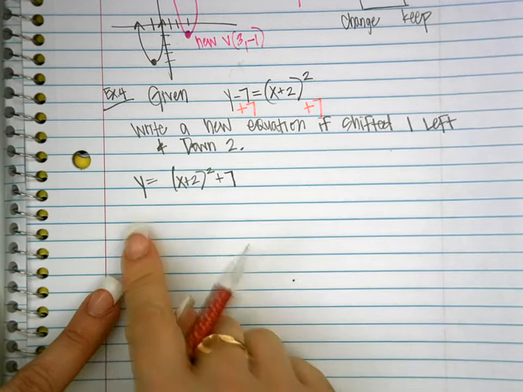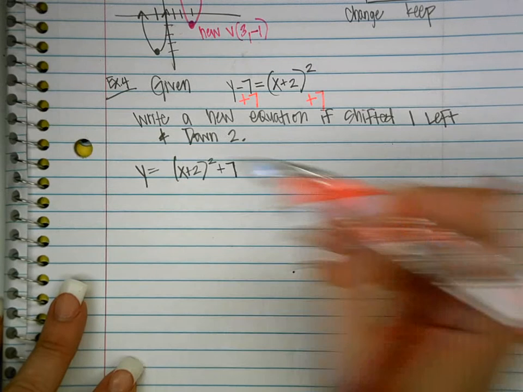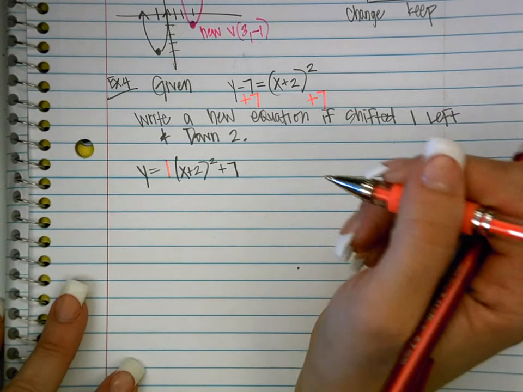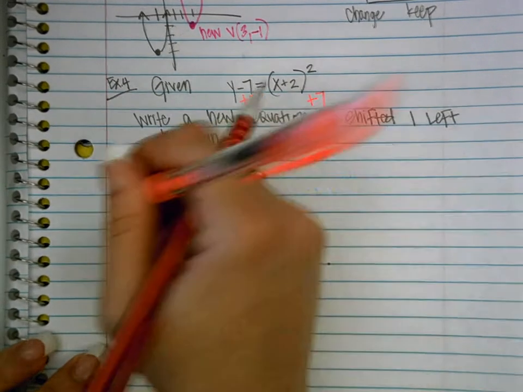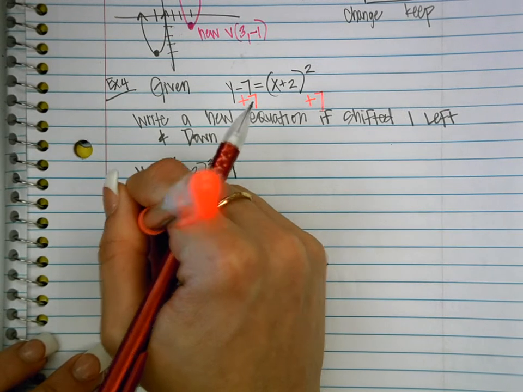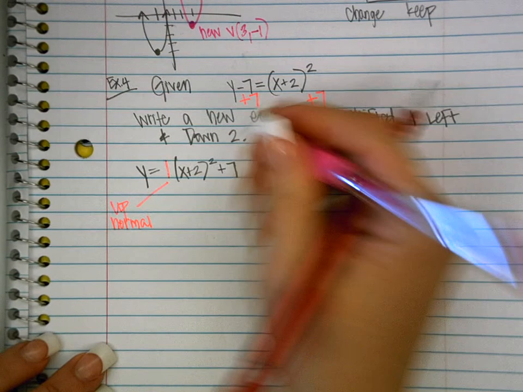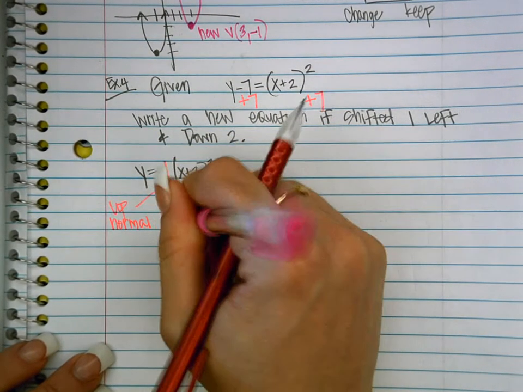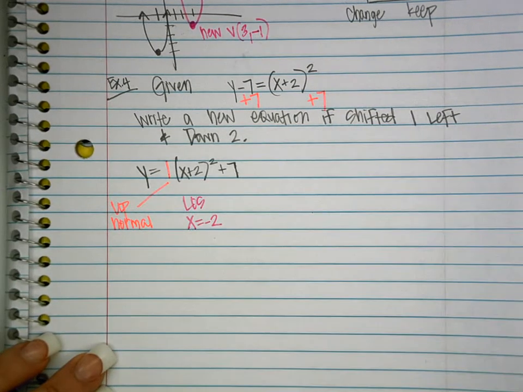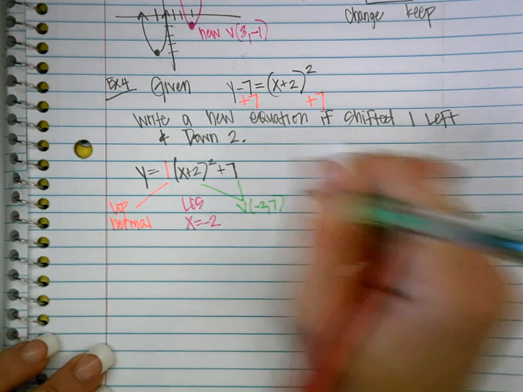From here, what do you know about the width? How wide would this parabola be? What's the coefficient in front of the parentheses? A 1. Okay, there's nothing there. So there's an invisible 1. So this tells you that this parabola is facing up and it is relatively normal width. What do you know about the line of symmetry of this parabola? Line of symmetry is that x equals -2, and what would the vertex be? Vertex would be -2, 7. So change it, keep it.